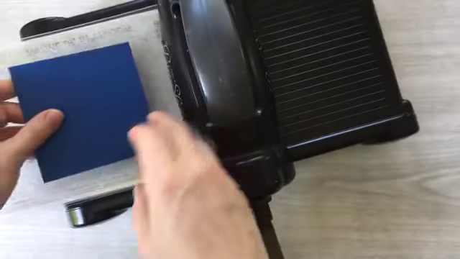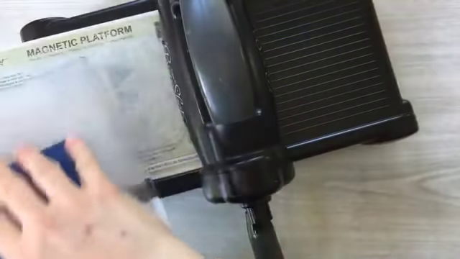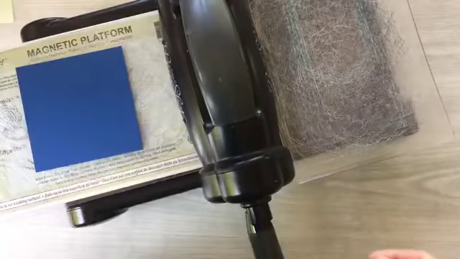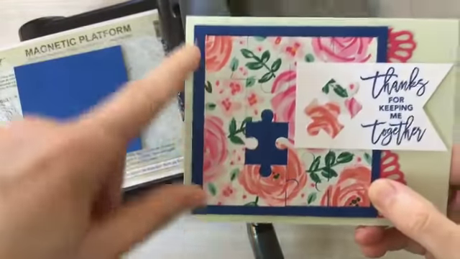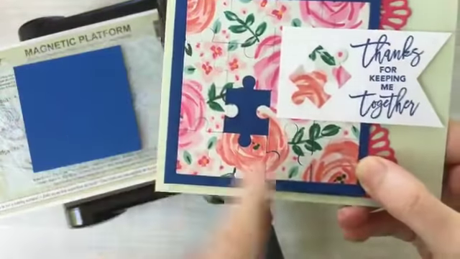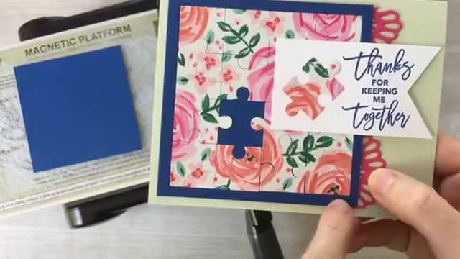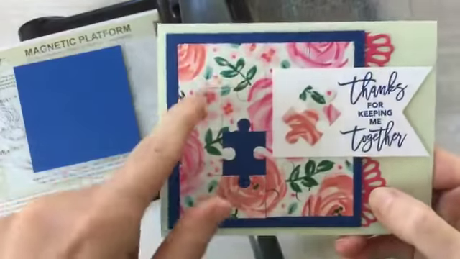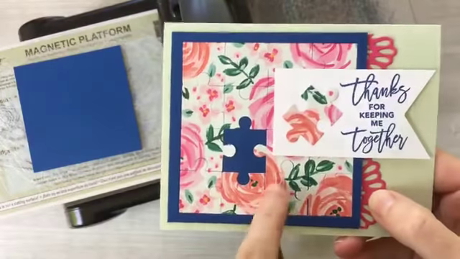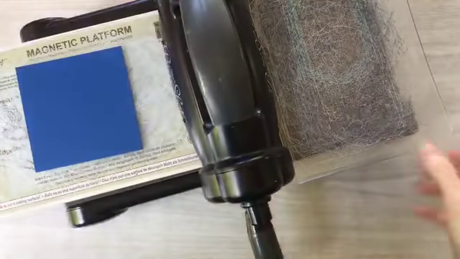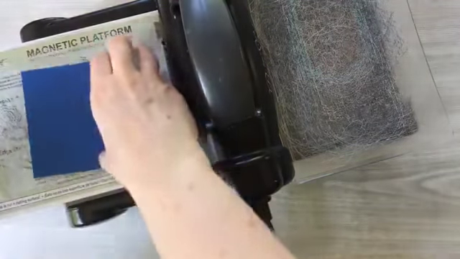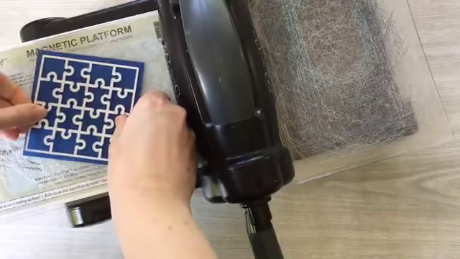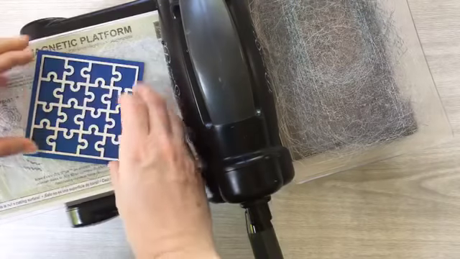So let's start off first. We're going to do a frame. What I wanted to do with this card to make it easier to align all these pieces, this is actually a frame. It is not a layer, it is a frame. So I'm going to cut a frame to put my puzzle pieces into. It makes it just a little bit easier. So I'm going to grab my puzzle piece thinlets, and I'm just going to center this piece right in the center.